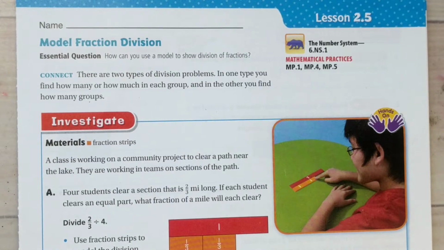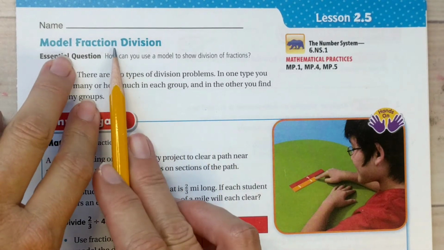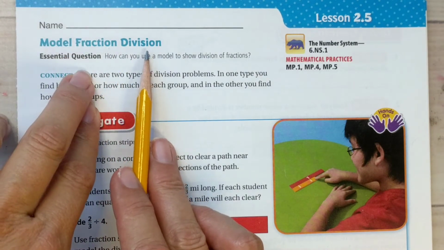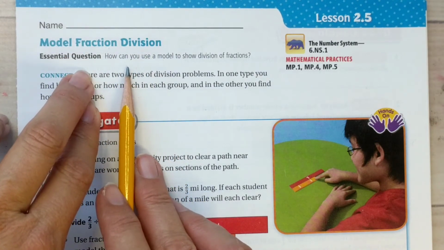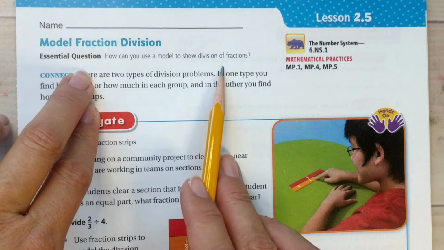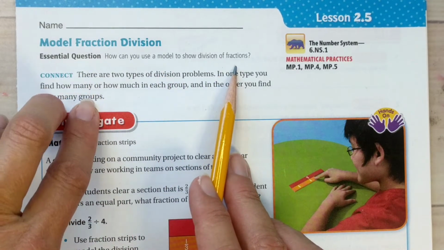All right, today's lesson is 2.5 in your big book. It's on page 69. Today's kind of fun because we get to use some manipulatives and actually model fractions. So that's what we're doing today. We're going to model fraction division. Our essential question is, how can you use a model to show division of fractions?